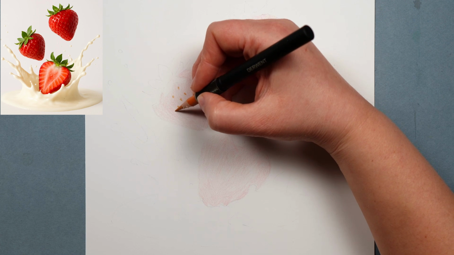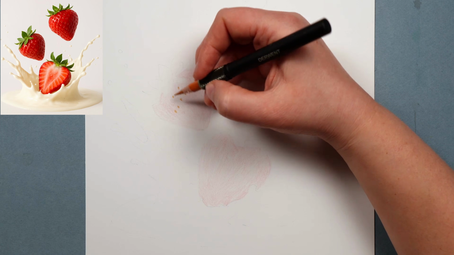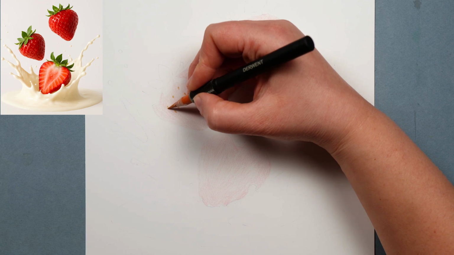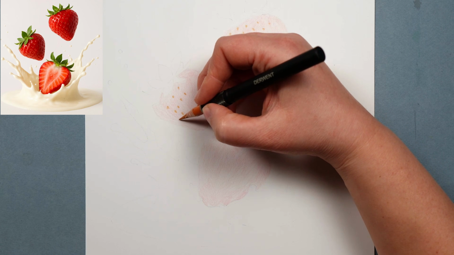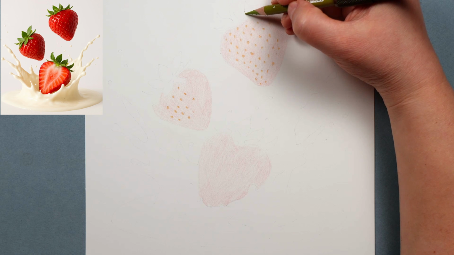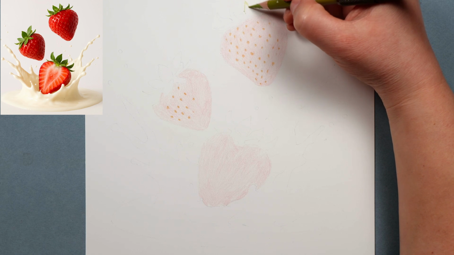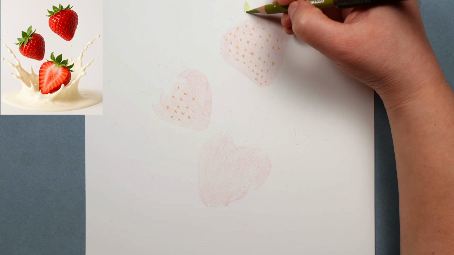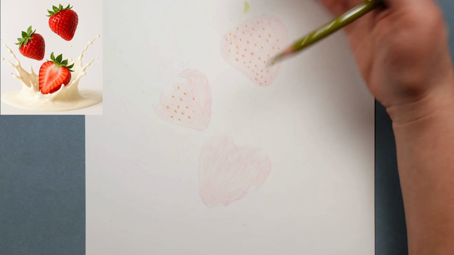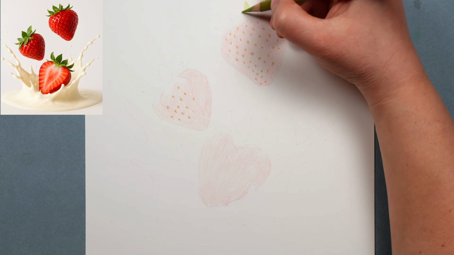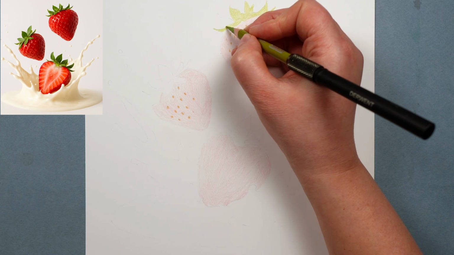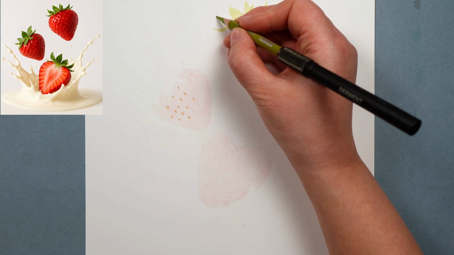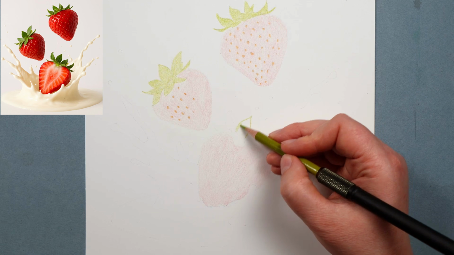Once I've got all of the seeds marked in on both of the top two strawberries, I once again want to be thinking about the next lightest colour I can see. So let's actually look at a different area of the strawberries now. I want to be thinking about the lightest colour I can see on the leaves at the top. So this is a very light green. Let's just block this in, looking at the overall shapes of these leaves that I can see from my sketch lines, carefully mark in the edge, and then very lightly build up all of the green areas with circular motions. And I want to do this for each and every one of the strawberries as well.